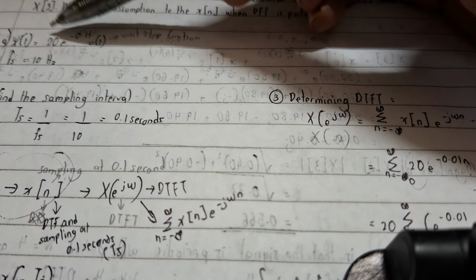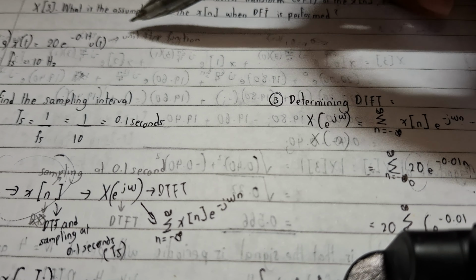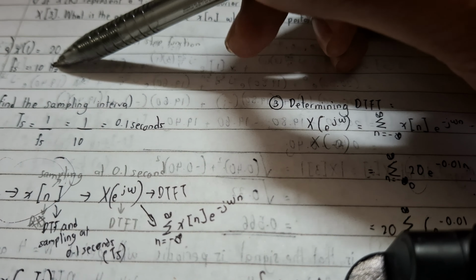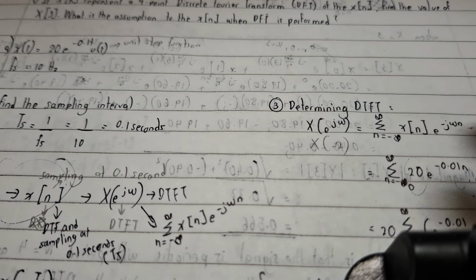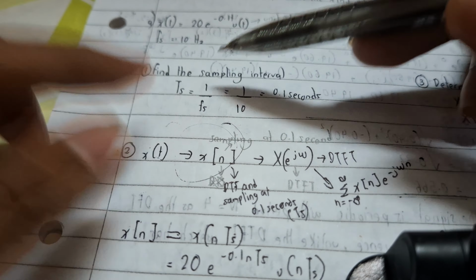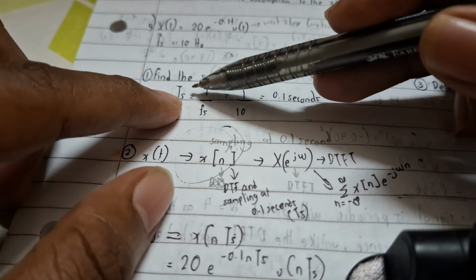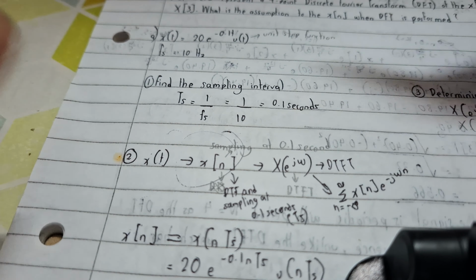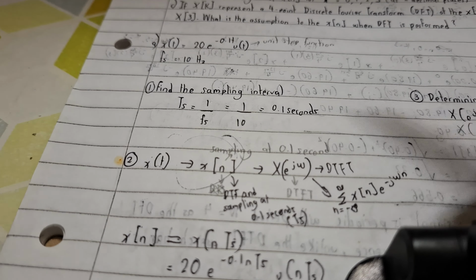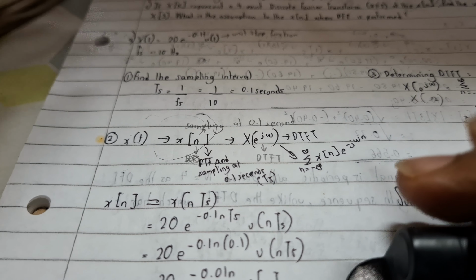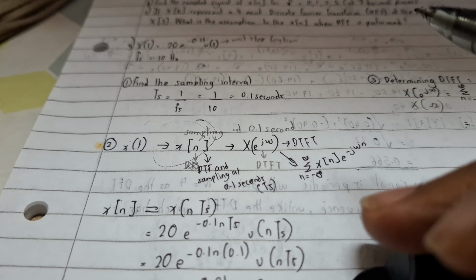x(t) equals 20e^(-0.1t)u(t), whereby u(t) is the unit step function, and the given frequency is 10 hertz. The first step I'm going to do is to find the sampling interval, which is the sampling period, Ts, equal to 1 over fs, which gives me 0.1 seconds.